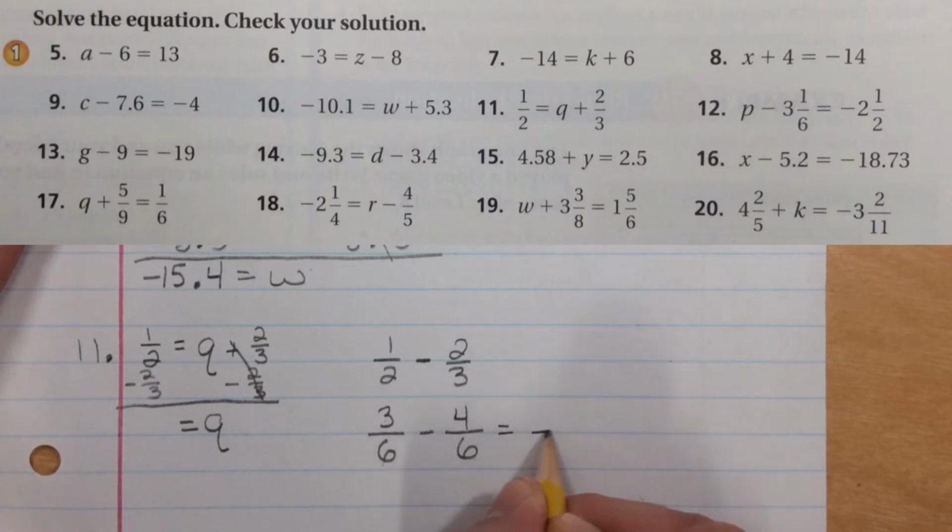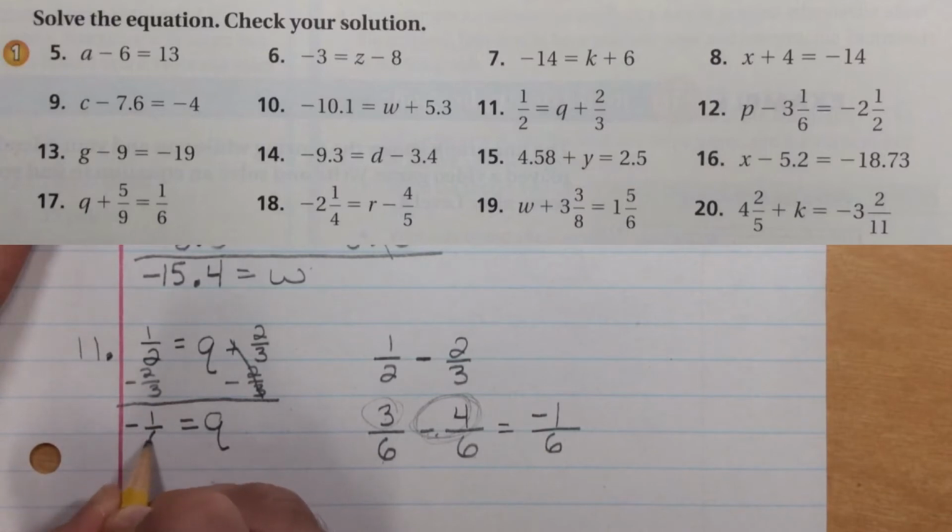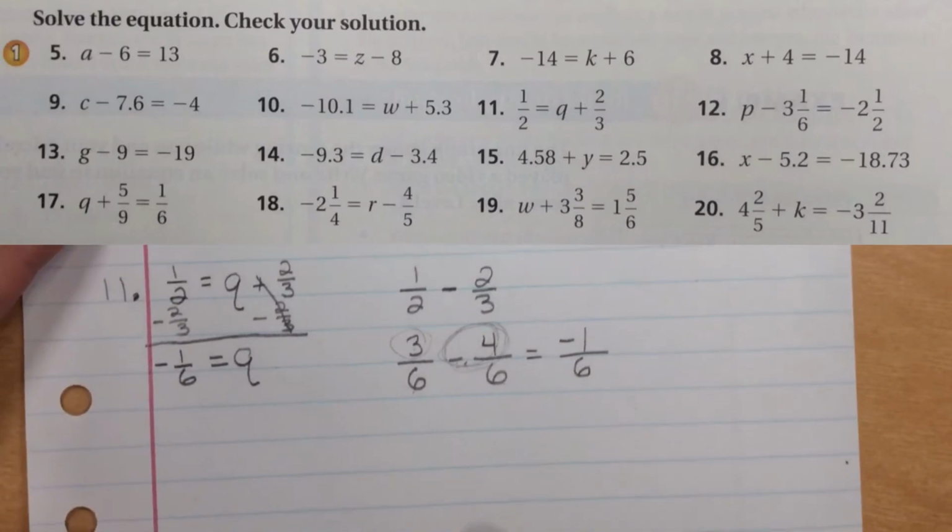Well, I know my answer is going to be in sixths because it's a common denominator, common straight through to the answer. And now I have 3 minus 4. And a lot of kids would put 1 there. But don't be fooled. It's a positive 3 and a negative 4. Different signs, subtract, but keep the sign of the larger absolute value, which in this case is my negative. Negative 1/6. Q equals negative 1/6.